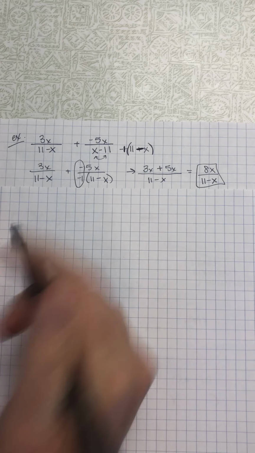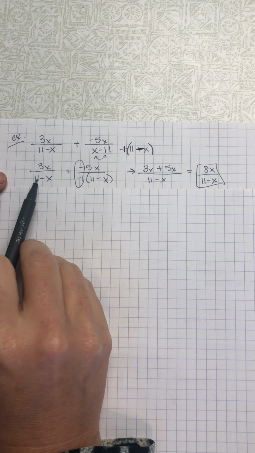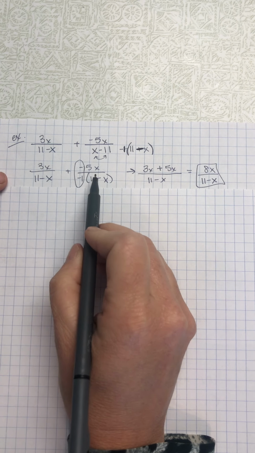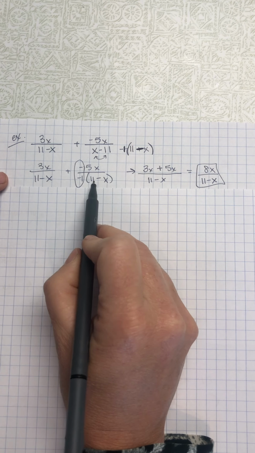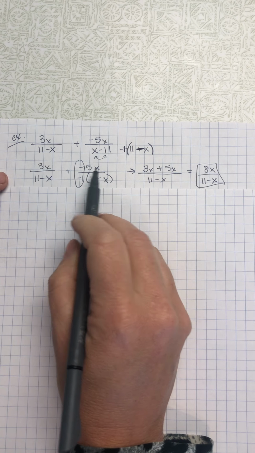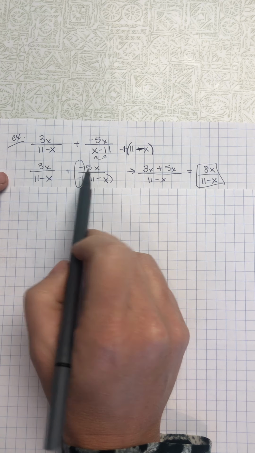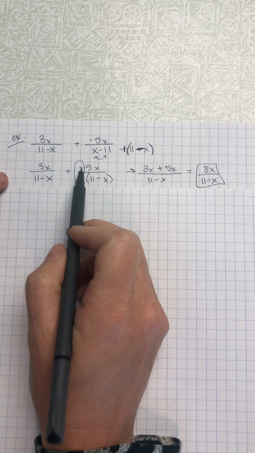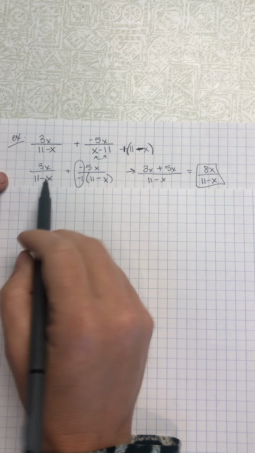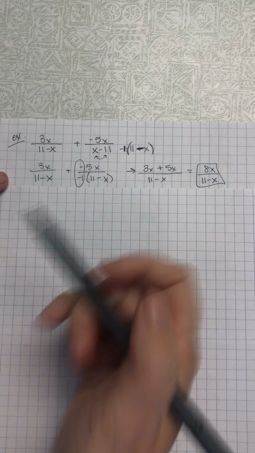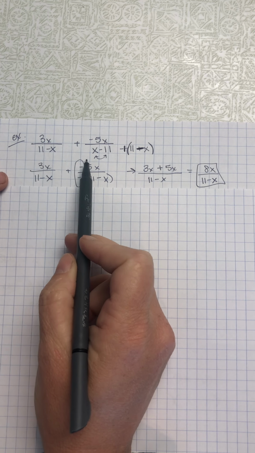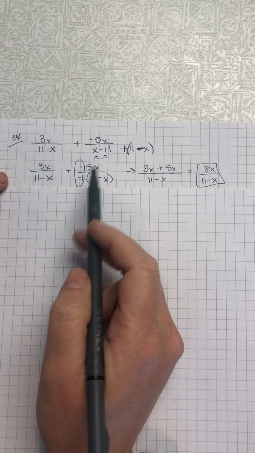When I do that, I end up with 3x over 11 minus x, which stays the same. And this one, I have negative 1, and then my new order, right? 11 minus x, and the top stayed the same. What you notice, what I've circled here, is that I have now a double negative. Okay, so this will not change the whole fraction to negative like it did in the last one. Instead, it changes this one to positive, right? Because two lines make a plus sign.